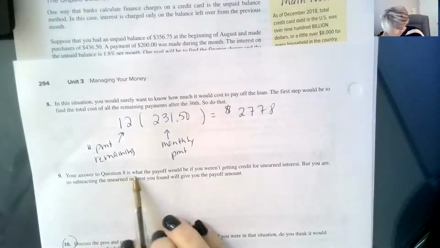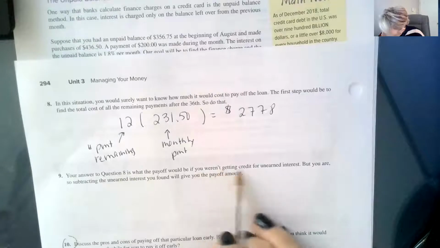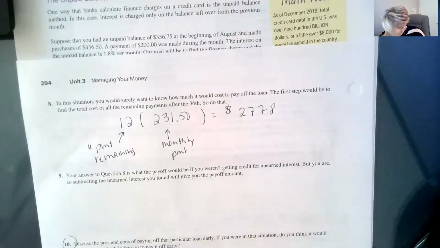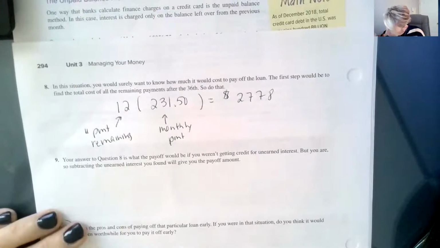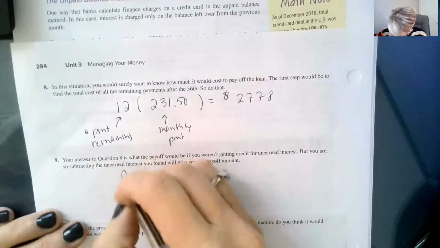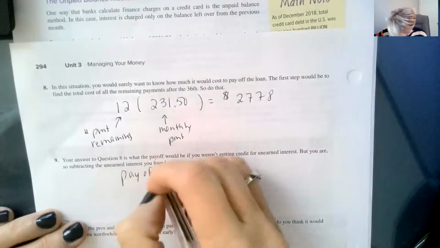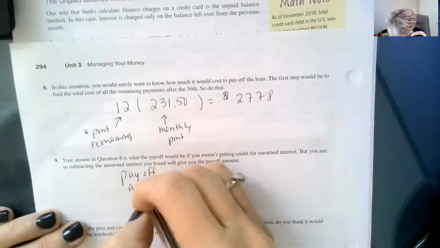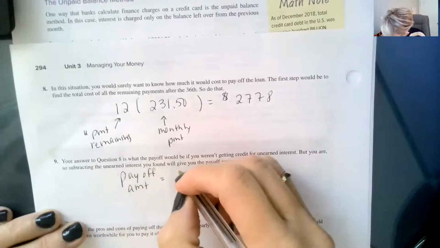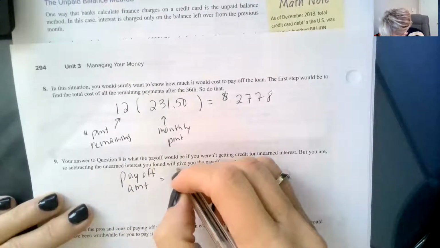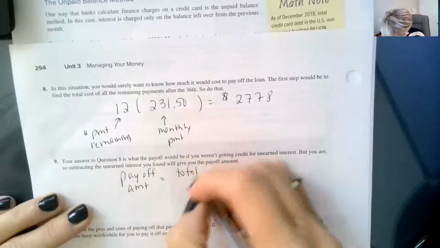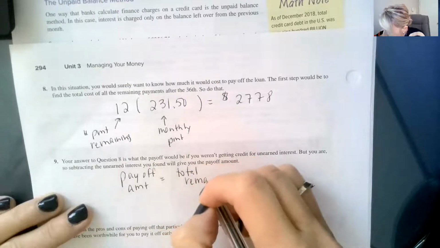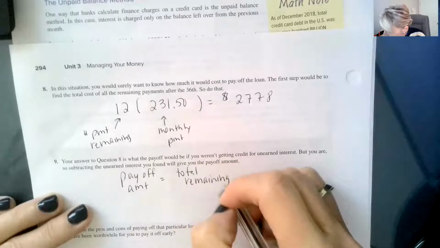Your answer to question 8 is what the payoff would be if you weren't getting credit for unearned interest, but you are. So subtracting the unearned interest you found will give you the payoff amount. So the payoff amount is total remaining payments minus the unearned interest. I'm writing this in words so that you will write it in words, so you've got directions for yourself.